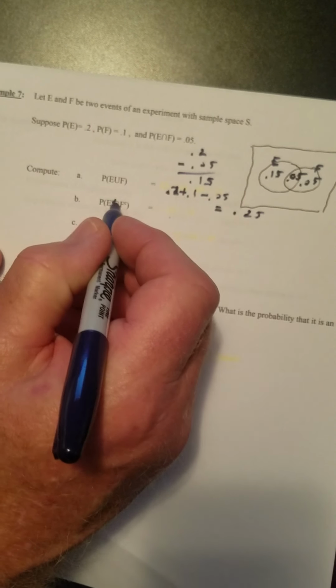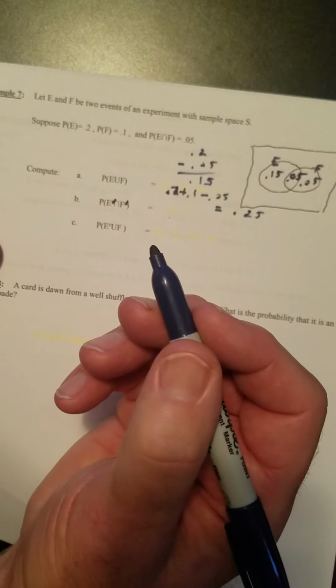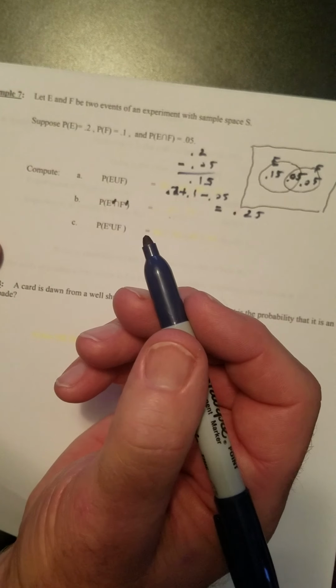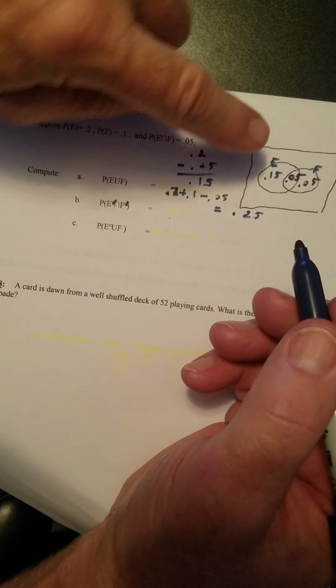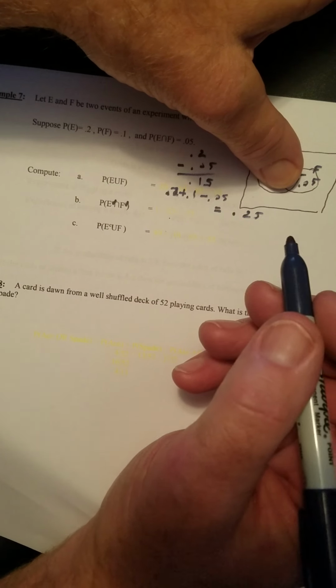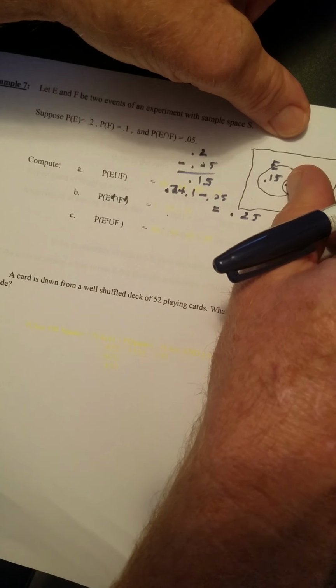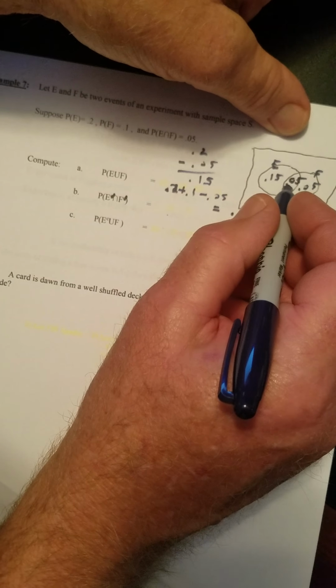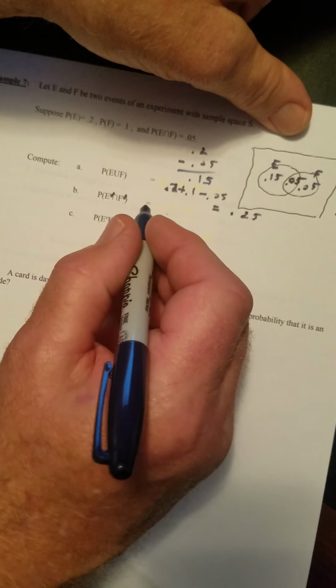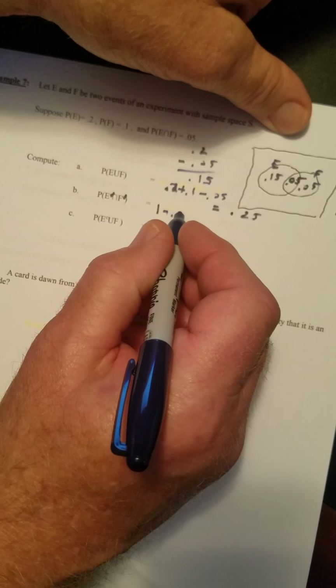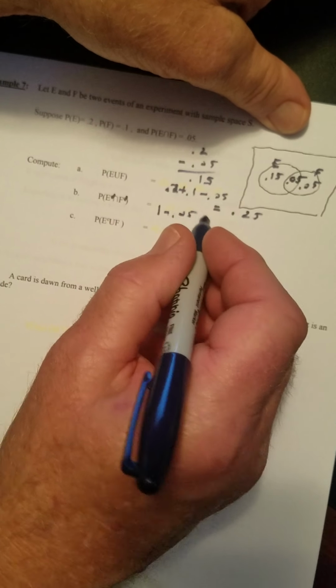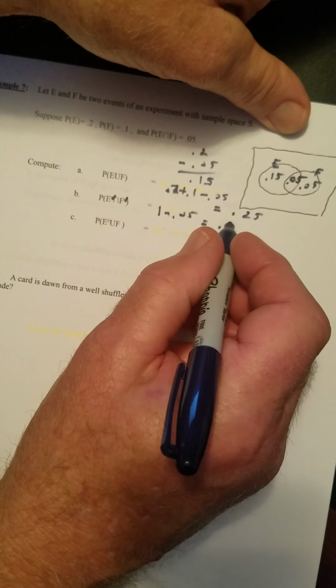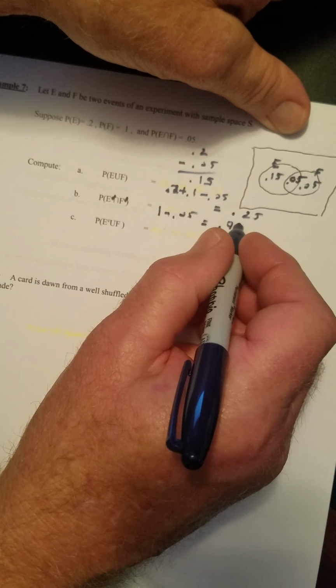Okay, the next one says the complement of E or the complement of F. So if it's outside of E, it's all of those. If it's outside of F, it's all of those. What's missing? That right there. So it's going to be 1 minus 0.05. And that's going to be 0.95.